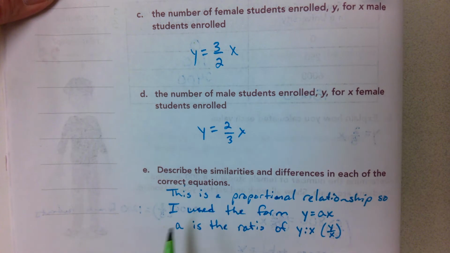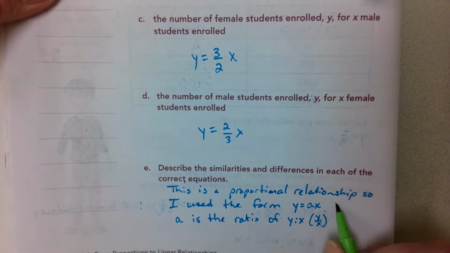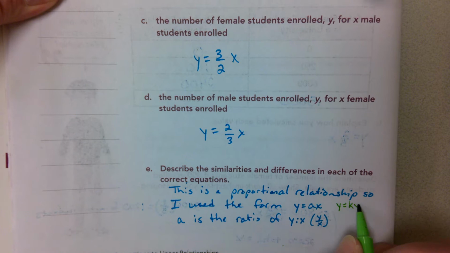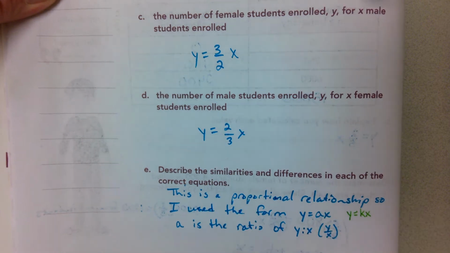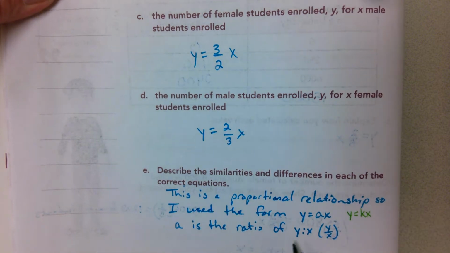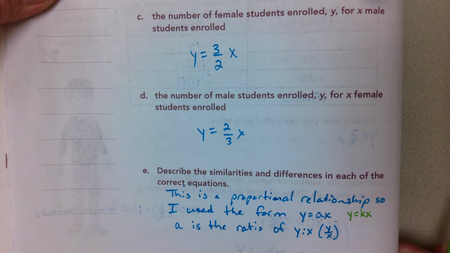So they're all proportional relationships. They're in the form y equals ax, or you would maybe write that y equals kx for constant of proportionality. And a is the ratio of y to x, or y over x. And again, that could have been k.